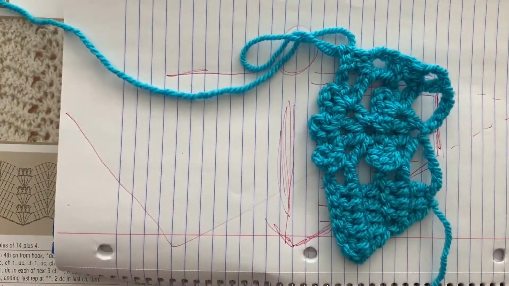Okay, letting the dog in or the cat in. What do I got? Theo. It's Theo, everybody. Welcome to the show, Theo.